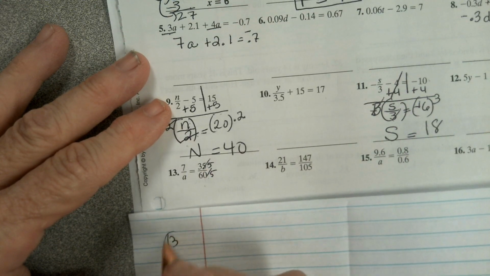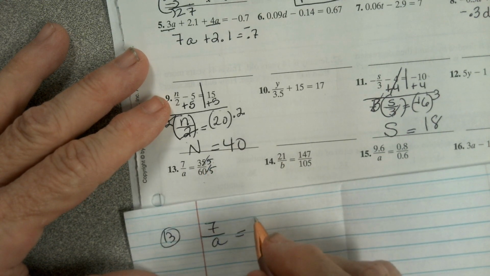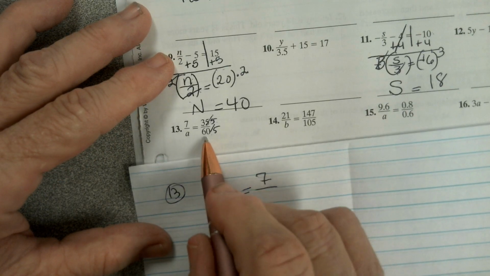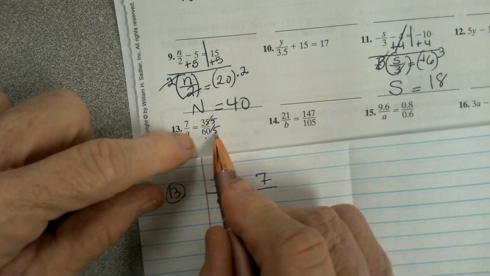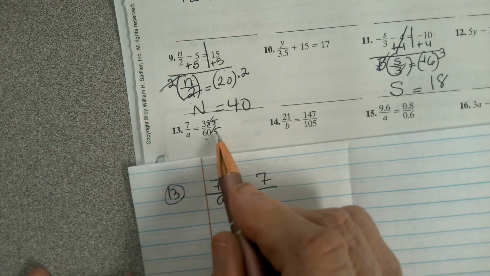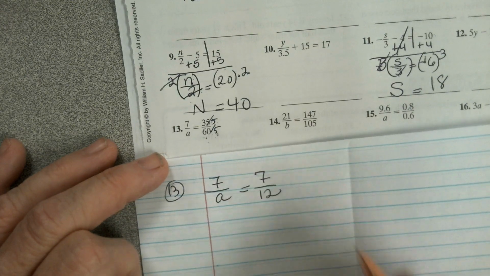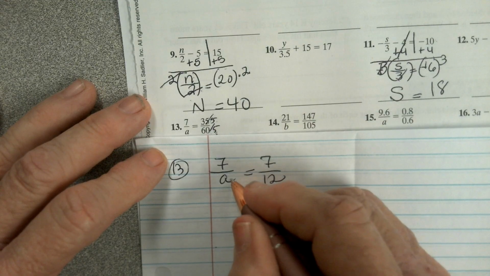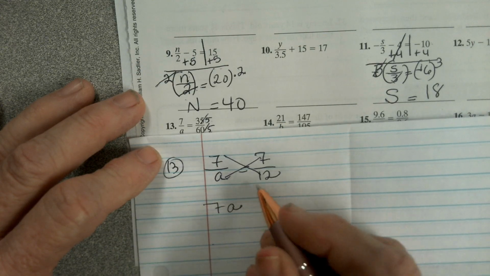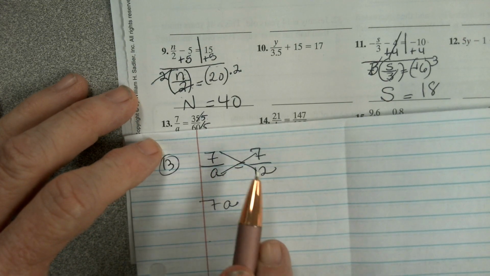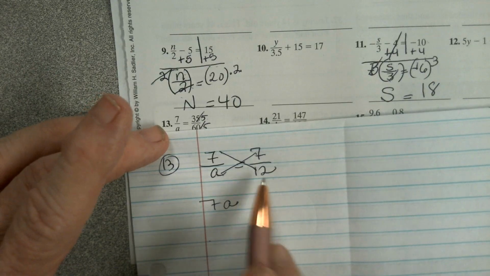So on this number 13, I've got 7a is equal to 35 divided by 5 is 7. 60 divided by 5, remember that we're dividing by 5? You really, in your mind, divide by 10, and you get 6, but then you double it because there's 2 5s in every 10. So what is 60 divided by 5? 12. Okay. And then I'm going to cross multiply, usually starting with the variable side. 7 times a is 7a. 7 times 12, 7 times 10 is 70. 7 times 2 is 14. 70 and 14 is 84.